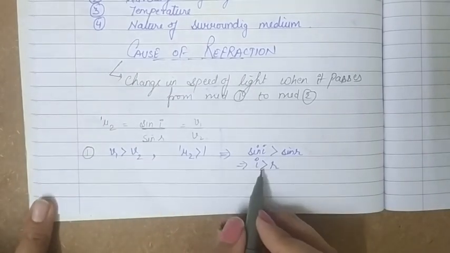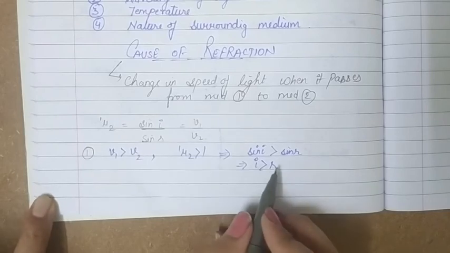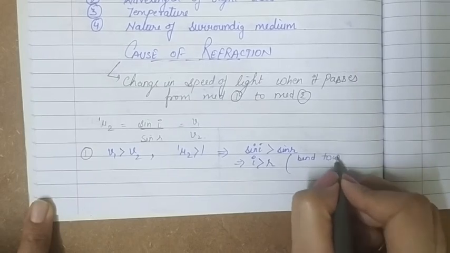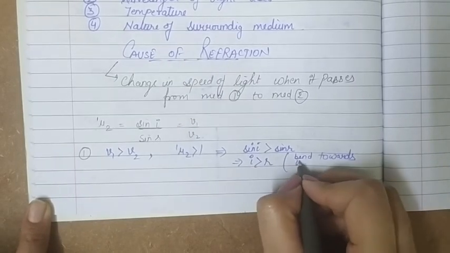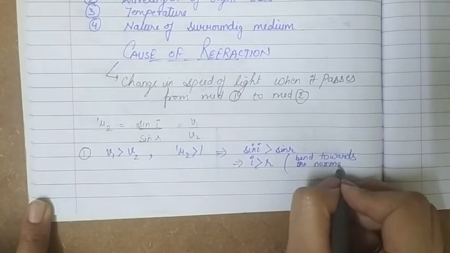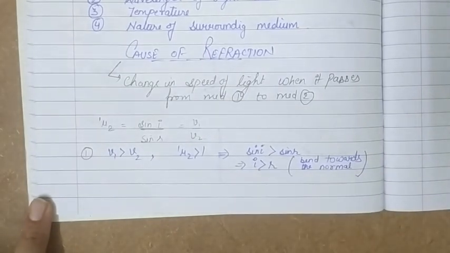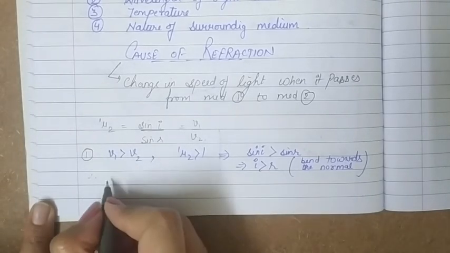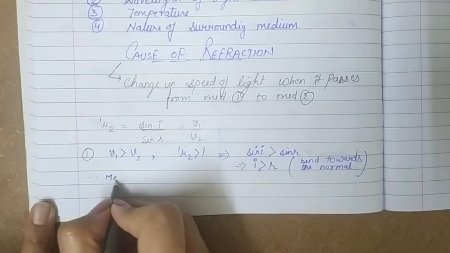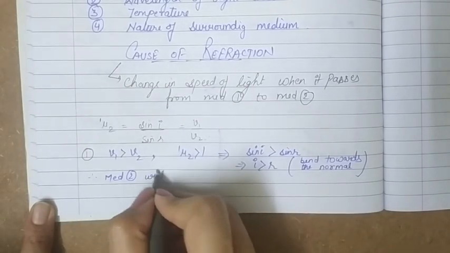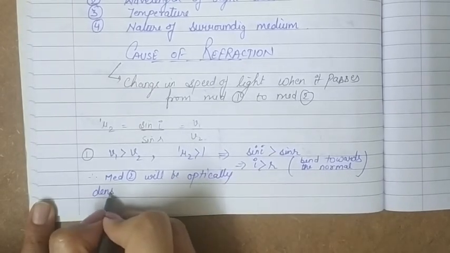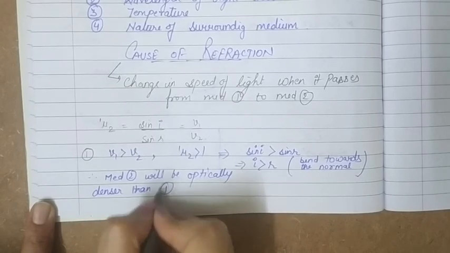The angle of incidence was larger, the angle of refraction became smaller. So light bends towards the normal, and if it is so, then the second medium will have high density, or will be optically denser than medium 1. This shows that medium 2 is optically denser than medium 1.